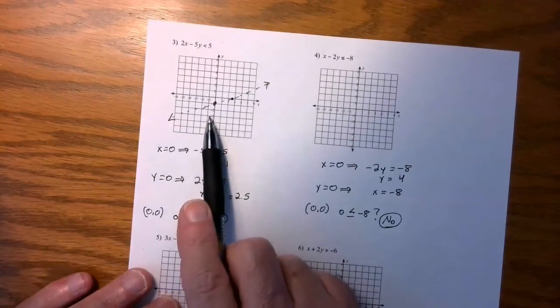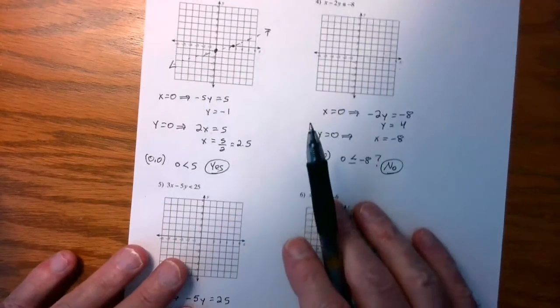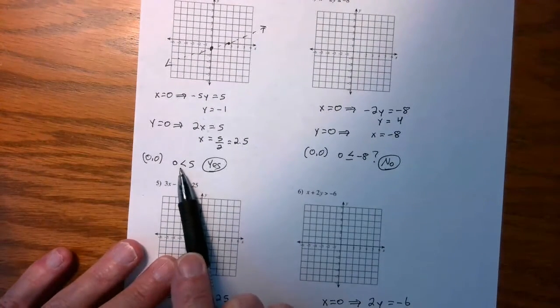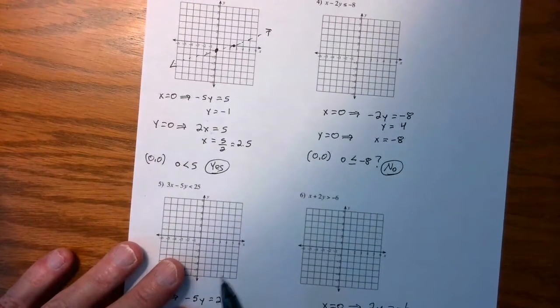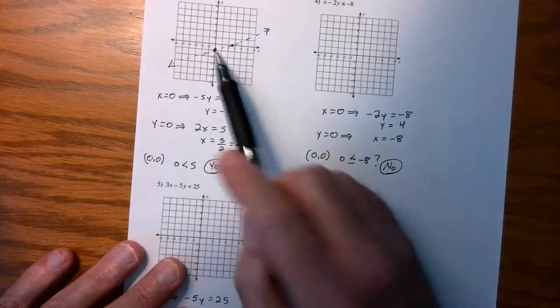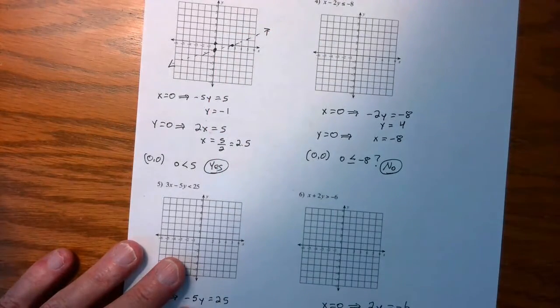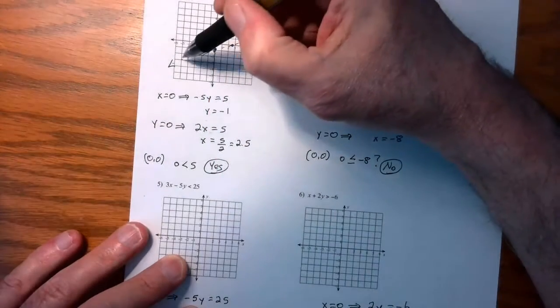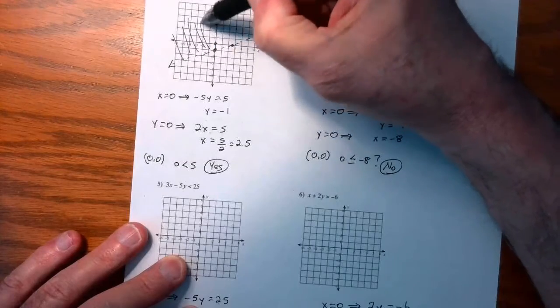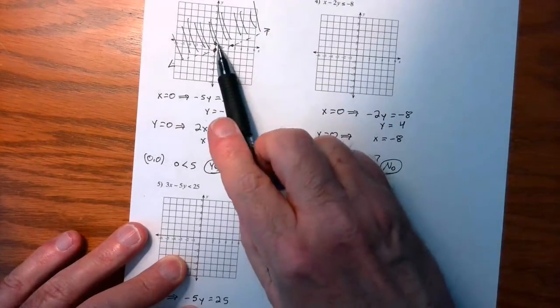Check the origin. If x and y are both 0, then we have 0 less than 5. Well, yeah, 0 is less than 5. So this origin, this point right here, has to be in the shaded area. So shade above, because the origin is a part of the answer.